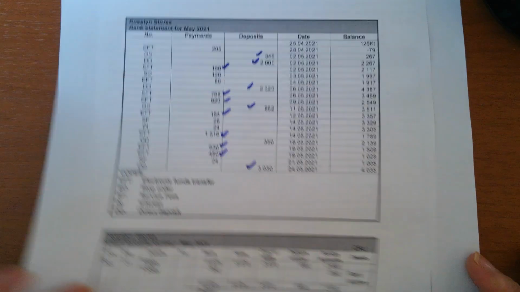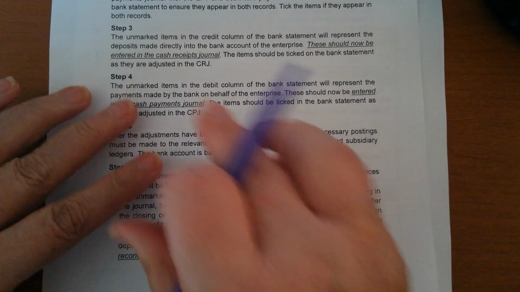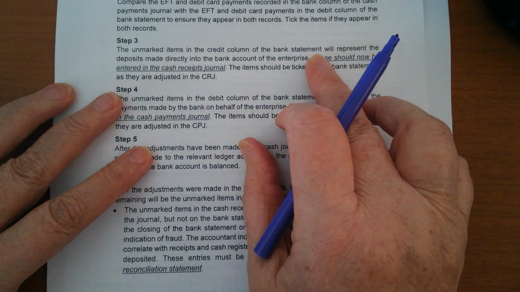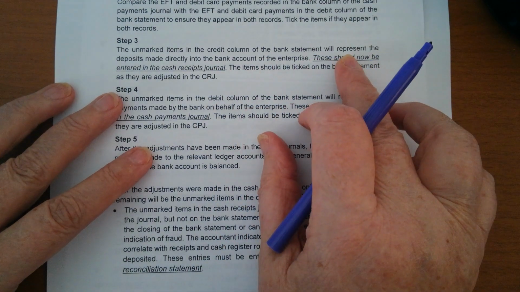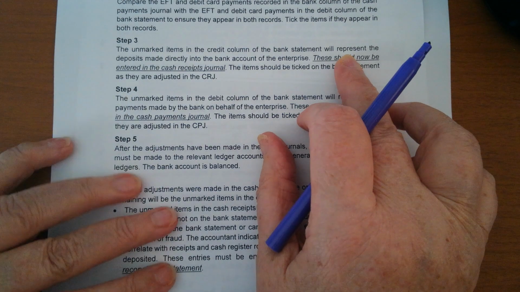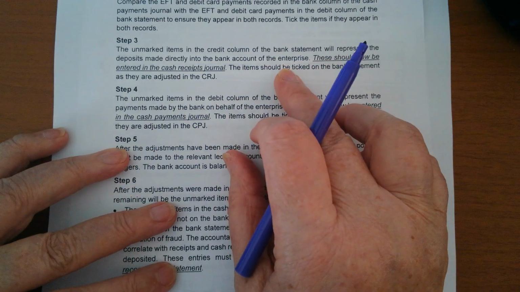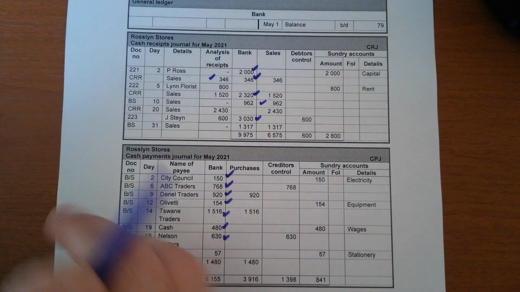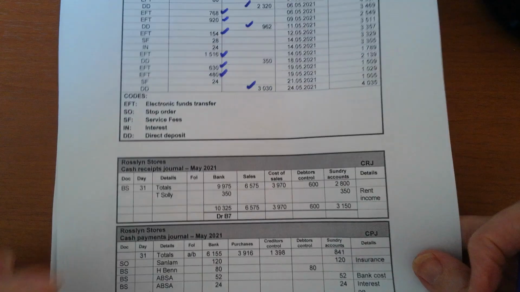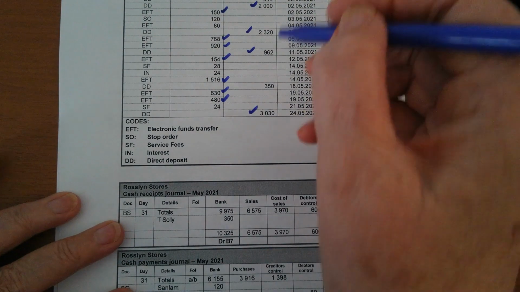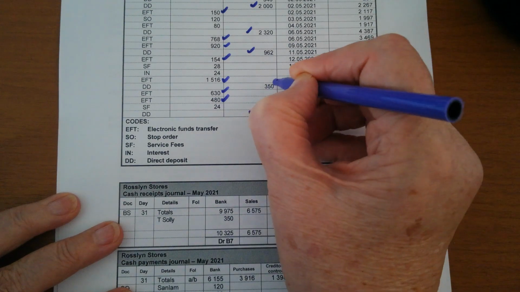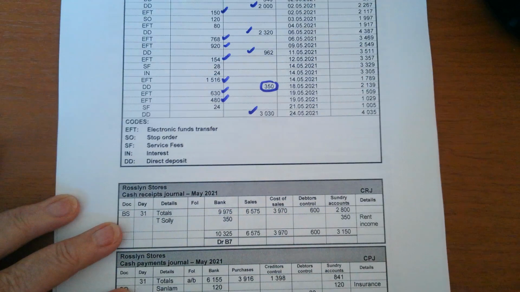So when we've done that, the third step is we will take all the unmarked items on the credit side of the bank statement that represent deposits and record them into the cash receipts journal to indicate now we've done it already. So if I look on my bank statement, I see that there's a deposit of 350 Rand that did not appear in my books.